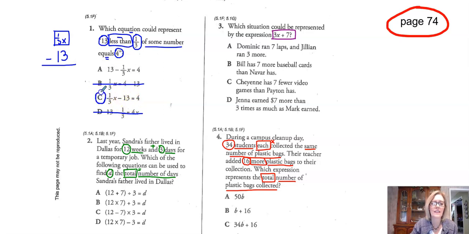So your final answer, okay, 13 was in the wrong spot here. Final answer is C. But if you chose A, you missed it in the best way, but now you can see why that can't be the answer.